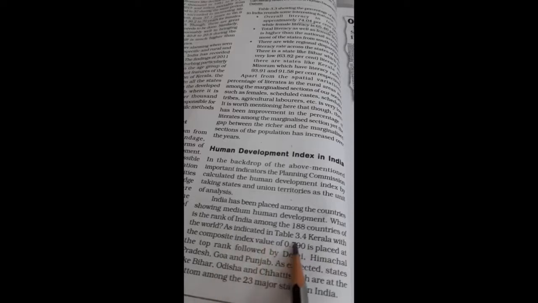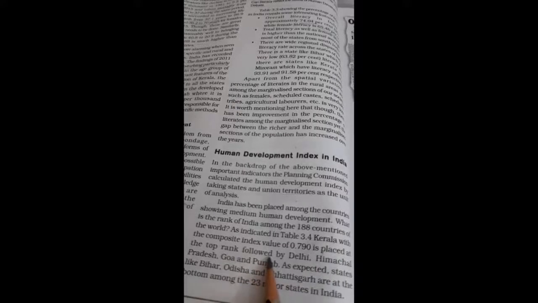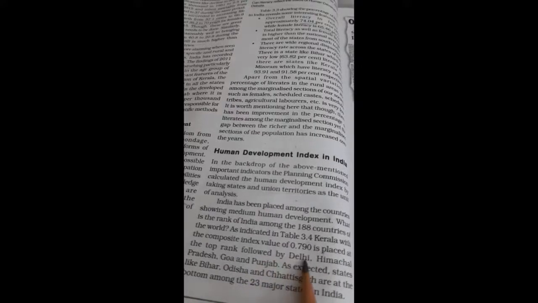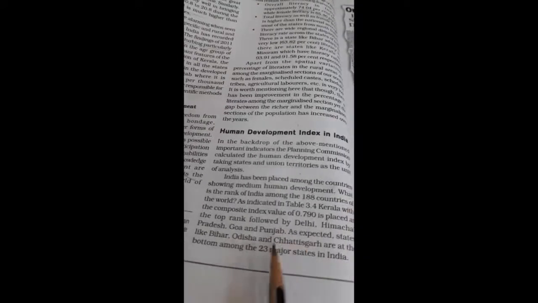As indicated in Table 3.4, Kerala, with the composite index value of 0.790, is placed at the top rank, followed by Delhi, Himachal Pradesh, Goa, and Punjab.